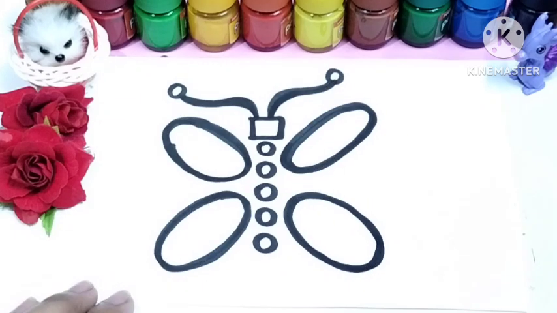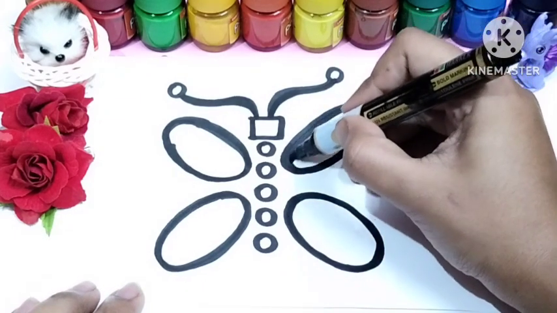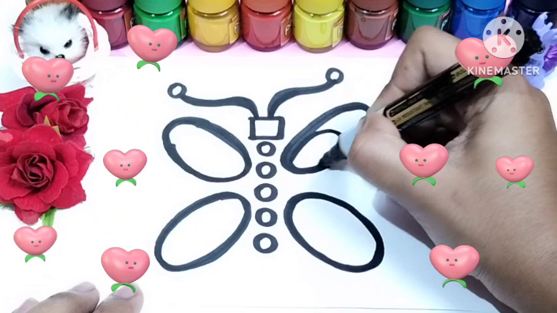Wow, you can see the butterfly is ready. Now you can use any kind of design.